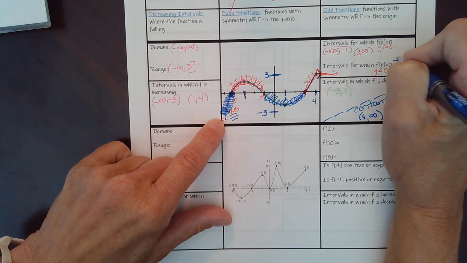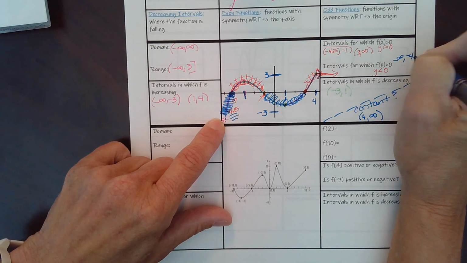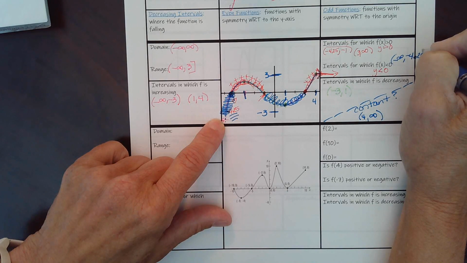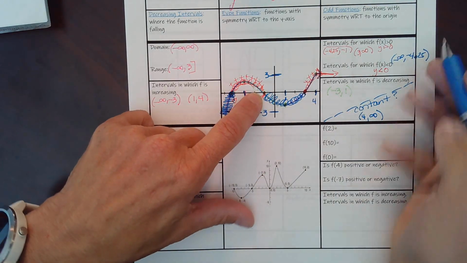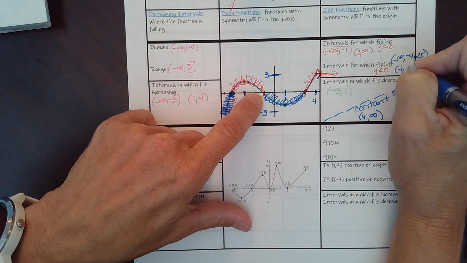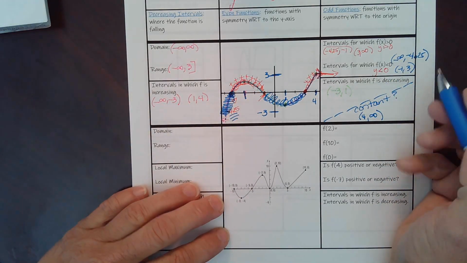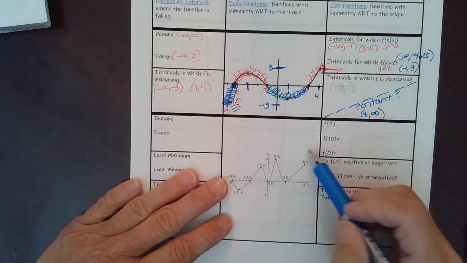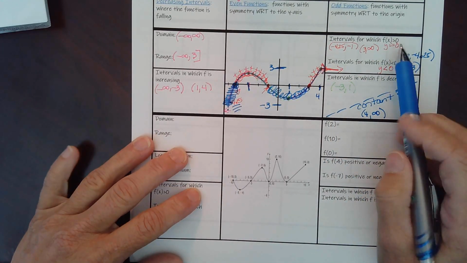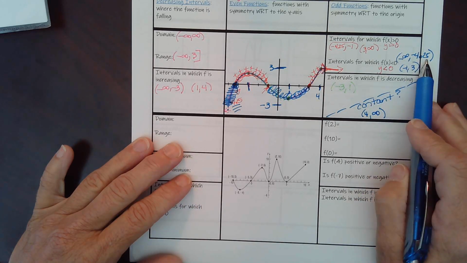So it would be negative infinity to negative 4.25. And then from negative 1 to positive 3. And so those are your intervals for which f of x is less than 0.